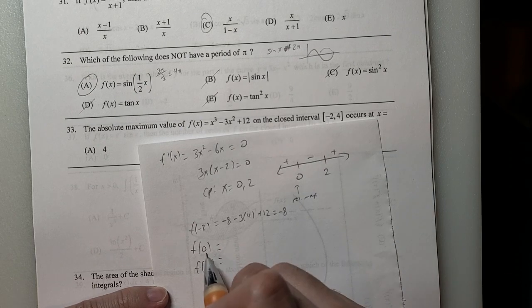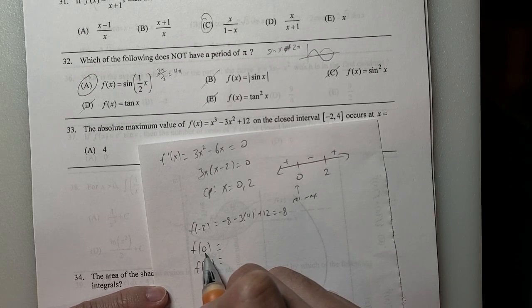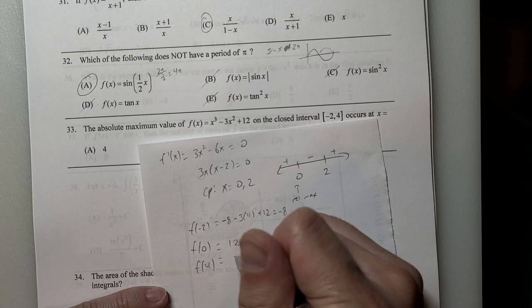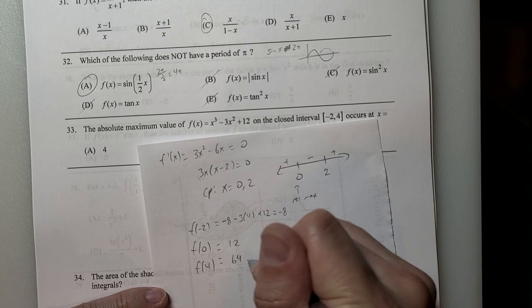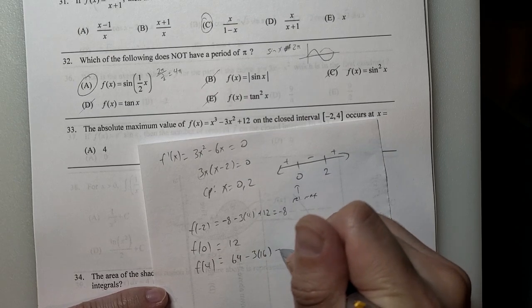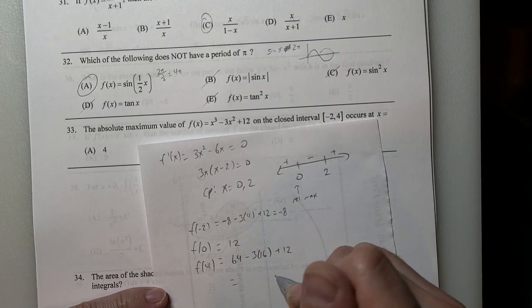Okay. F of 0 would be 12. That's easy. F of 4 would be 4 cubed is 64 minus 3 times 16 plus 12, which is what?